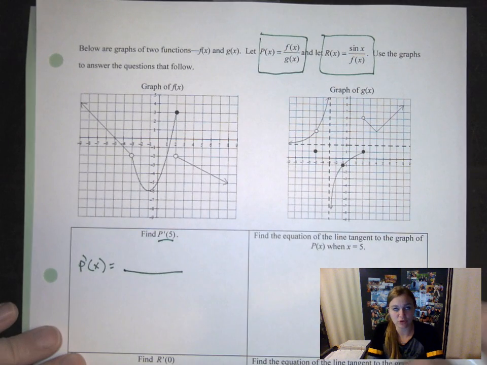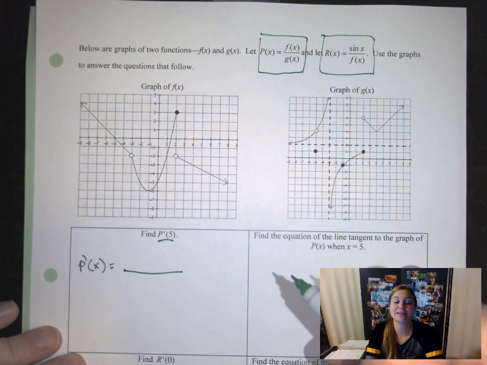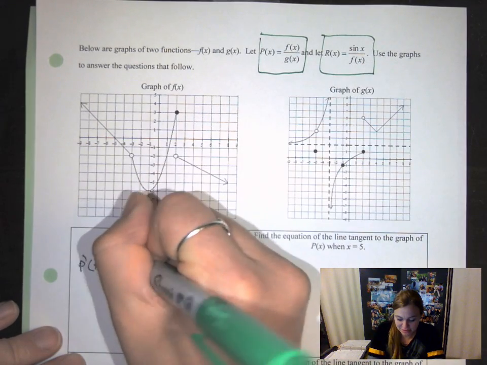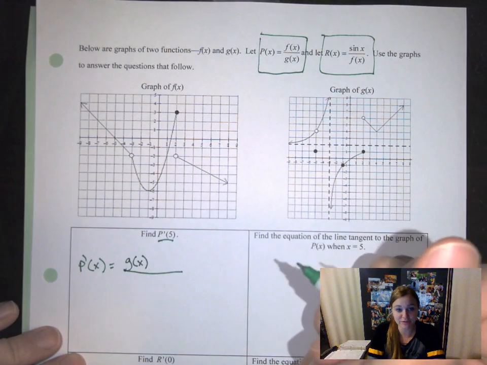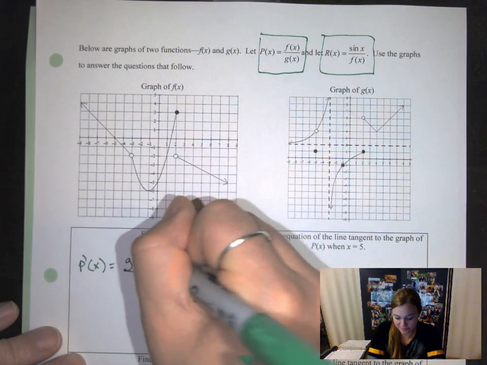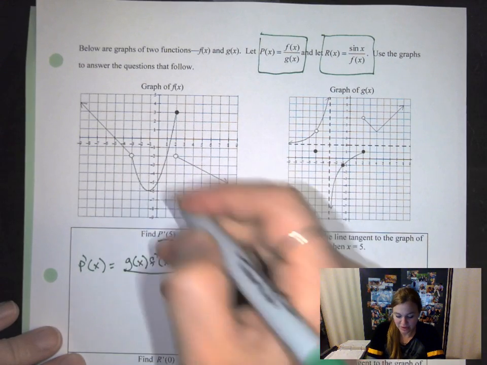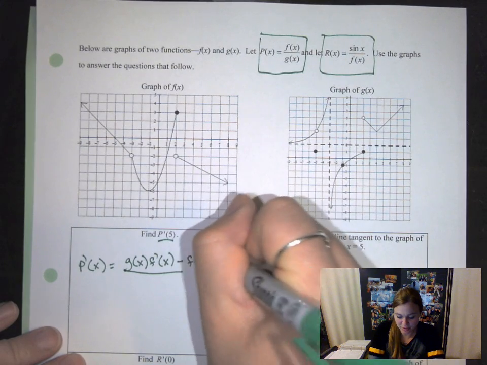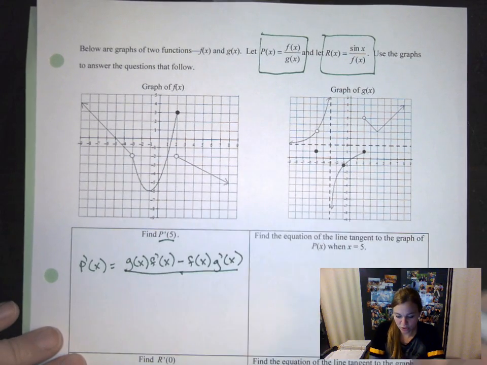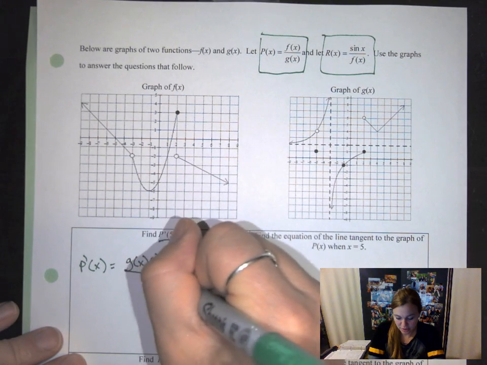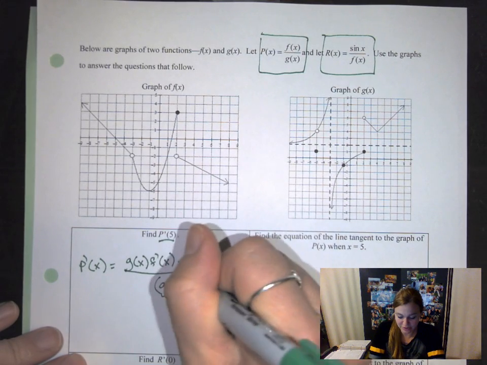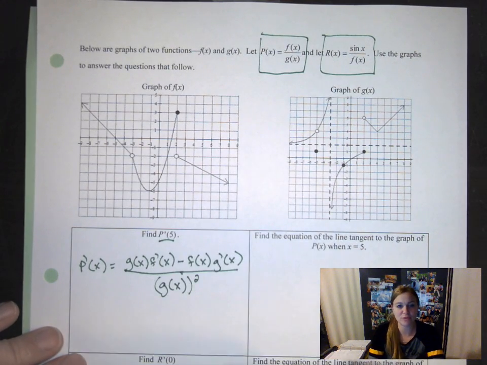So say the quotient rule. Bottom times the derivative of the top minus top times the derivative of the bottom over the bottom squared. So this would be g of x times the derivative of the top, which is f prime of x, minus f of x times the derivative of the bottom, which is g prime of x, over bottom squared. You can either write the 2 as a little exponent right here, or you can write g of x squared, if that would help you remember to take the g of x first and then square it.